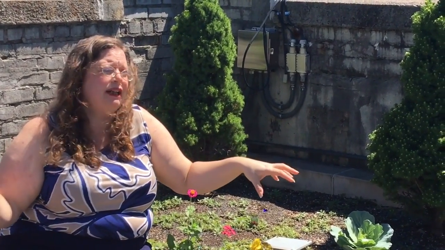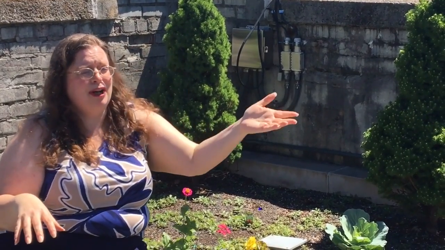They also have a taproot, so their roots don't spread like, let's say, monocots do. They actually have one taproot.